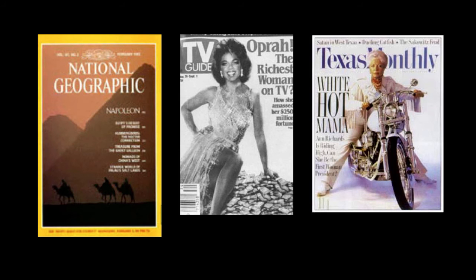Here we have three fine examples of digital manipulation. Images are often manipulated on magazine covers to achieve maximum impact and attract buyers, as if they were advertisements. On the left, we have National Geographic, who in February of 1992 decided to move the Egyptian pyramids so that they would be accommodated on a vertical cover. In the center, we have Oprah's head, which was placed on Ann-Margret's body in 1989, and on the far right, Texas Monthly, in 1992, used a computer to place the head of the then governor Ann Richards on the body of a model riding a Harley-Davidson motorcycle.